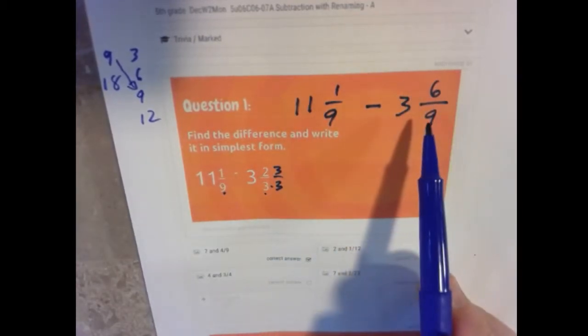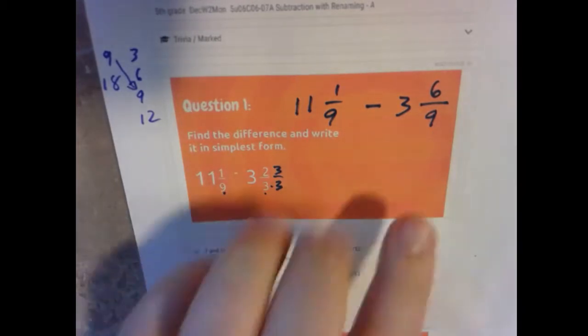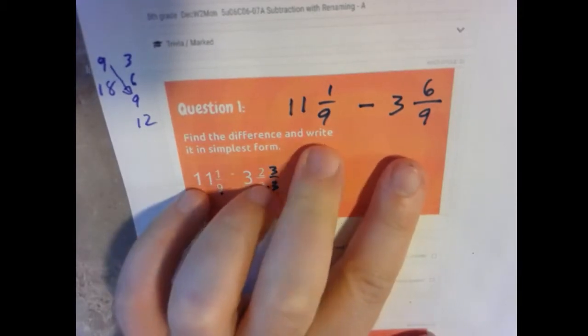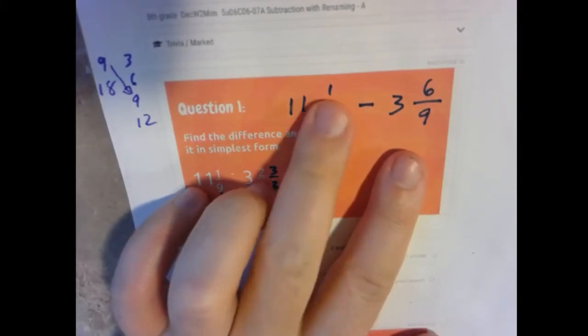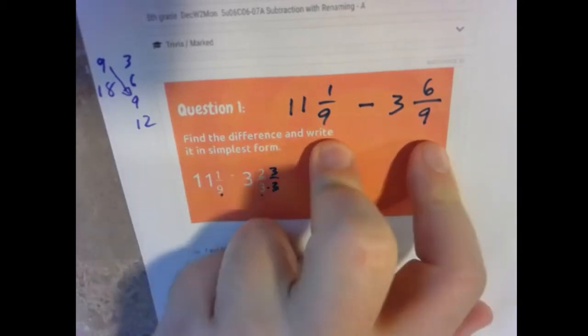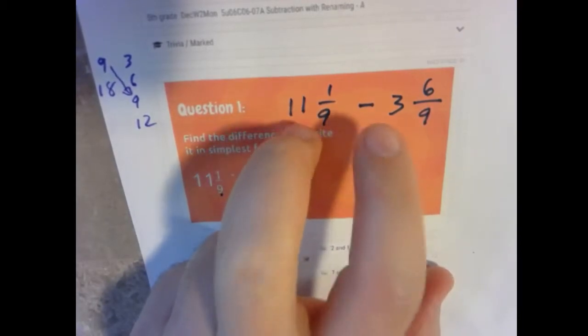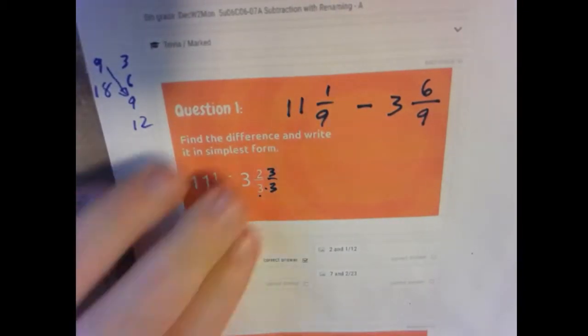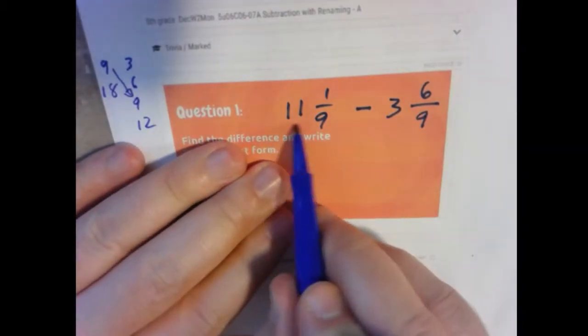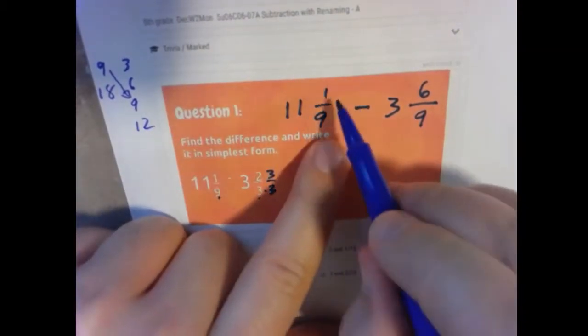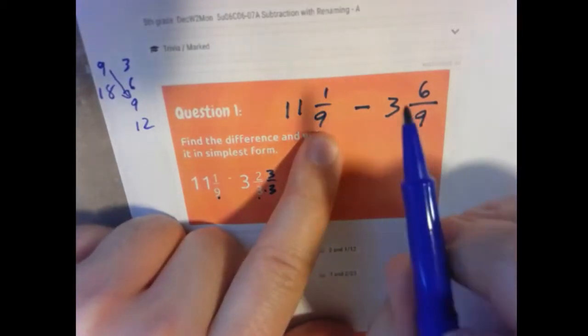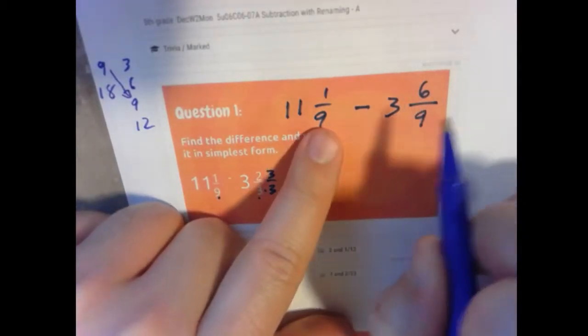Now, here's the trick. If we have 1/9, would we be able to take away 6/9? Not quite, because if we have a pizza box that has 9 possible slices and there's only 1 slice, would we be able to take away 6 slices? Not without opening up some whole boxes that haven't been touched. So that's exactly what we're going to do: borrow from this whole number over here so that this fraction has something to be taken away from.